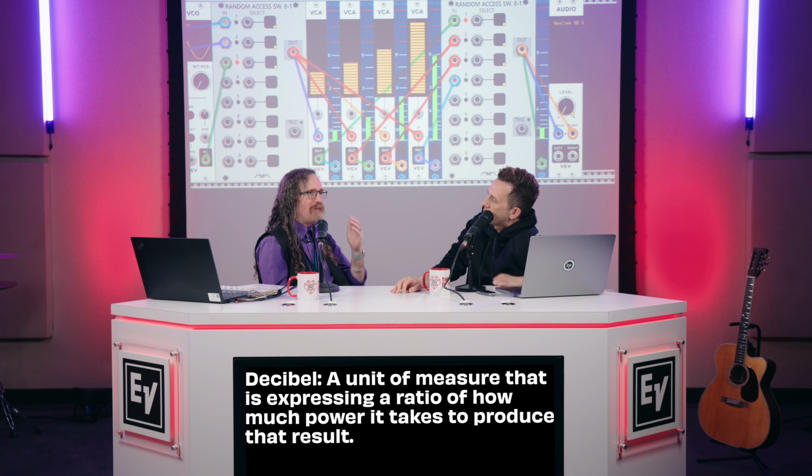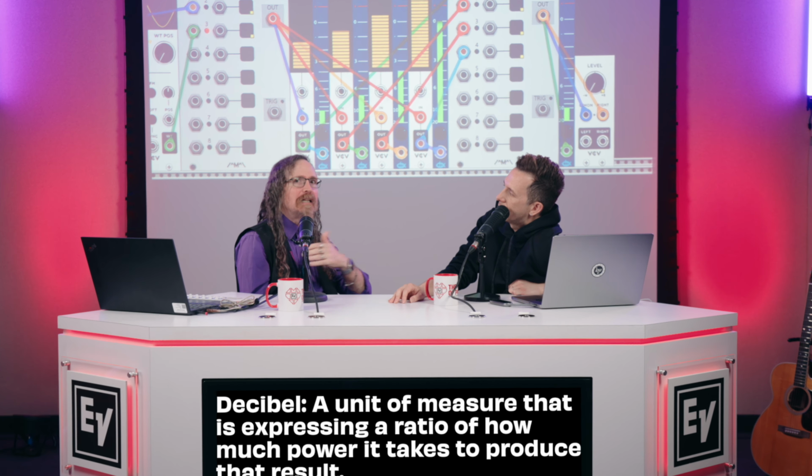I can use decibels to figure out how much headroom I've got inside of my audio system. All of those are very different things, but they're all using the decibel. So fundamentally, a decibel is a unit of measure that is expressing a ratio of how much power it takes to produce that result. Clear as mud, right?